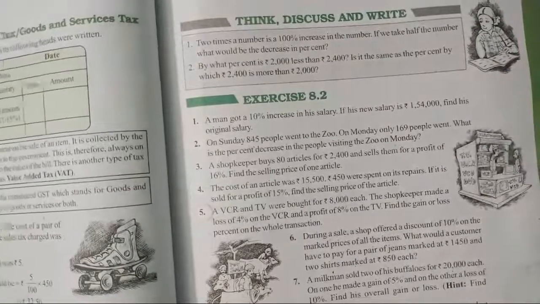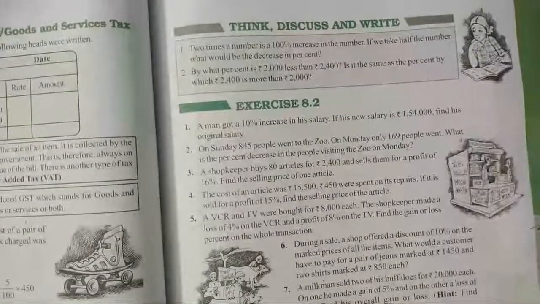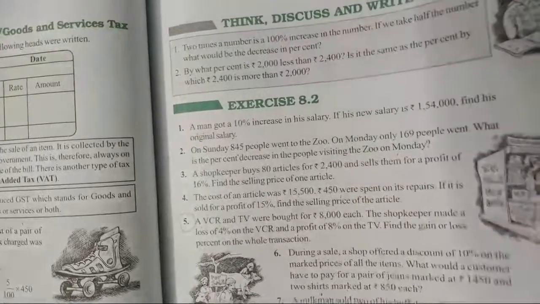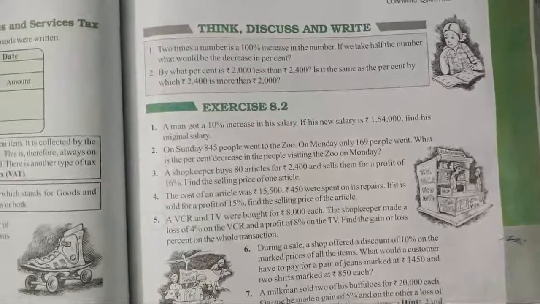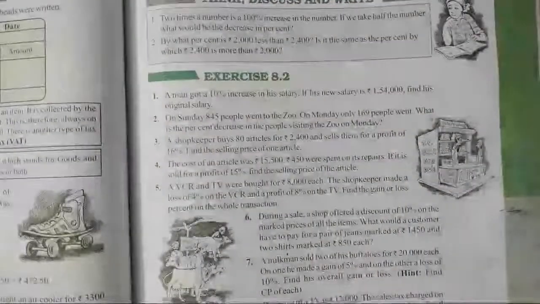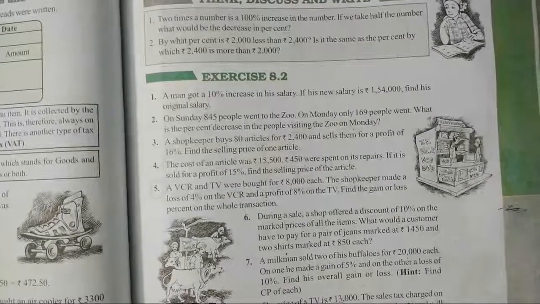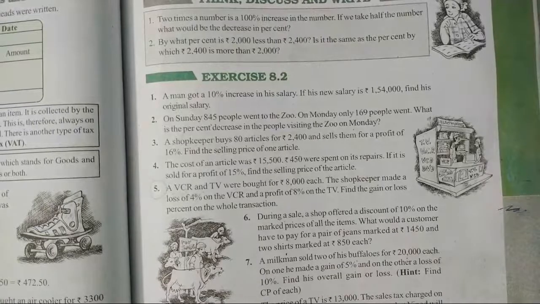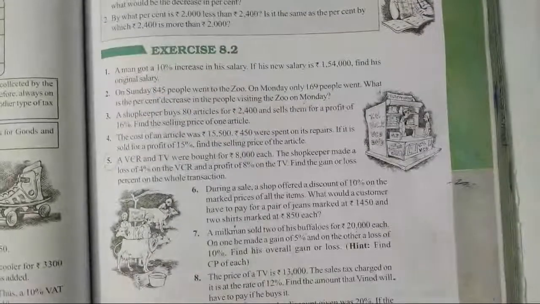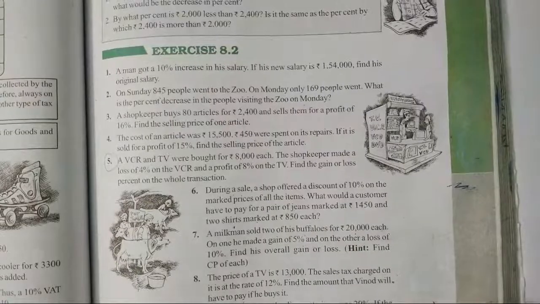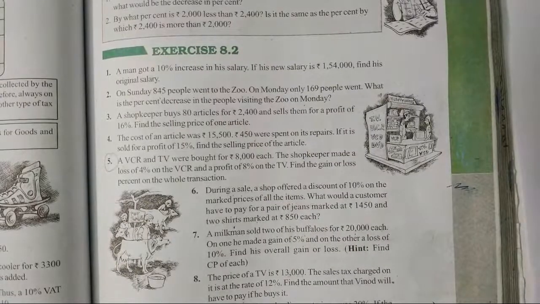In this exercise there are questions which are related to percentage. So there are few things which will be different from what is mentioned in the book, so you can understand that. Question number 1: a man gets a 10% increase. He is getting a 10% increase in his salary. So whenever you do any word problem, you should write down what is given to you.